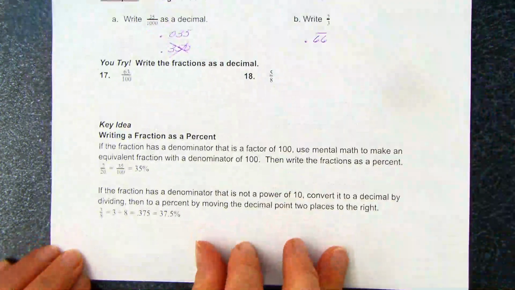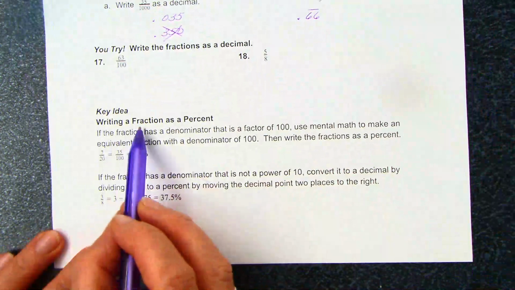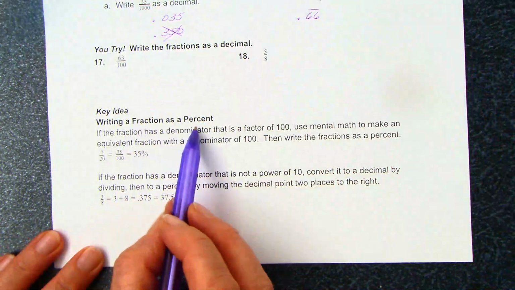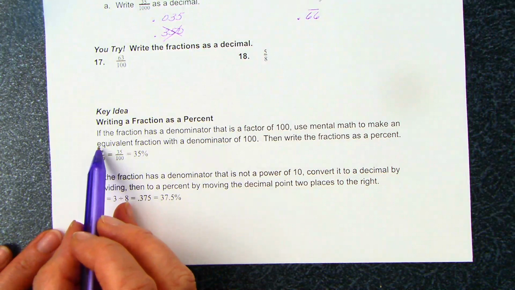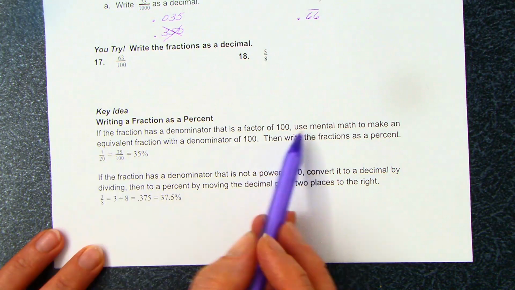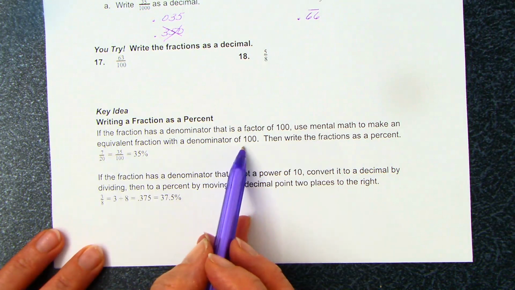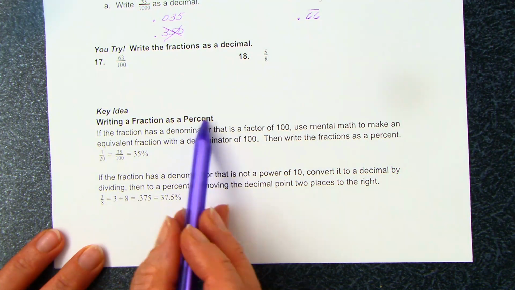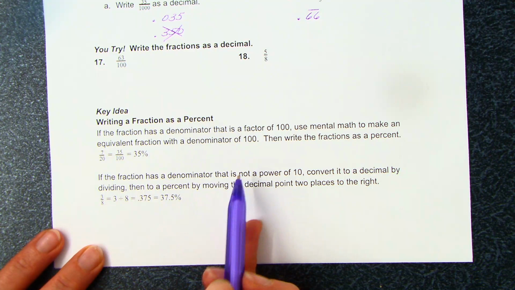Almost finished. Okay, then the last section also has two parts. Now we're writing a fraction as a percent. If the fraction has a denominator that is a factor of 100, then you can use some mental math to make an equivalent fraction with a denominator of 100. And then since percent means per 100, you can just write that fraction as a percent.